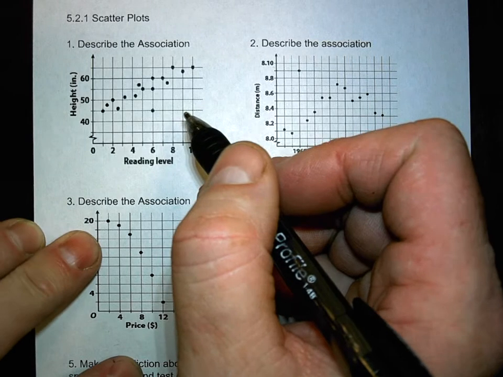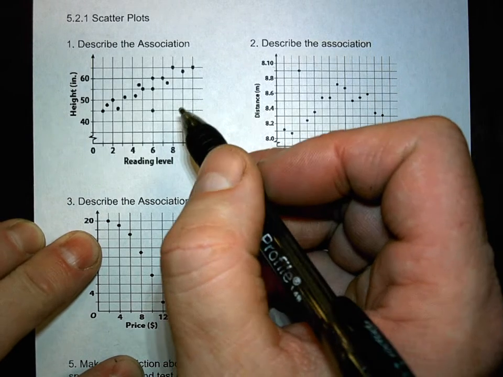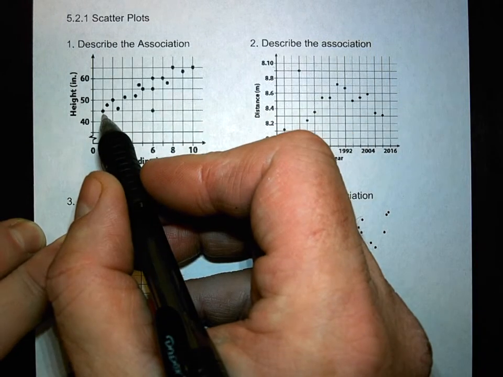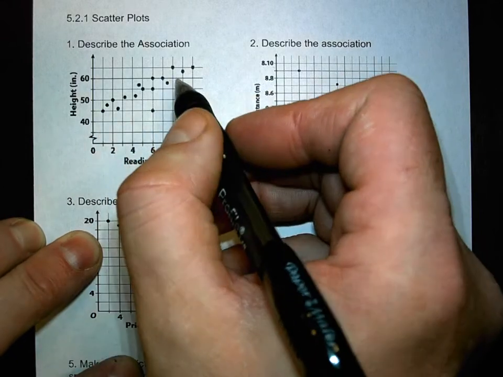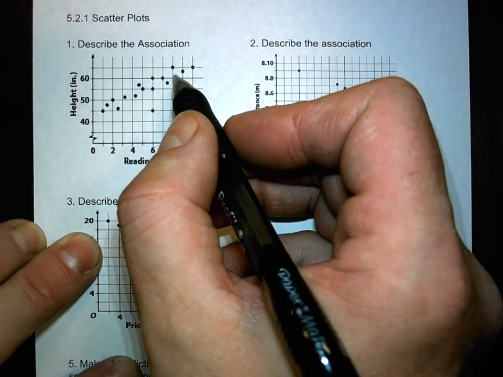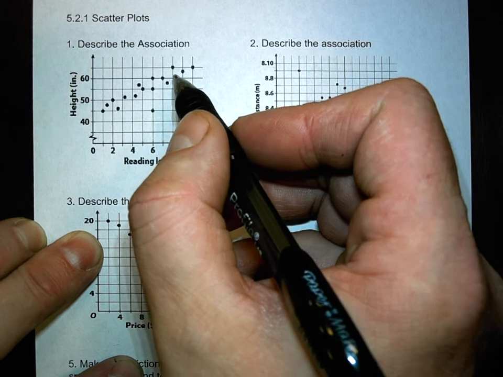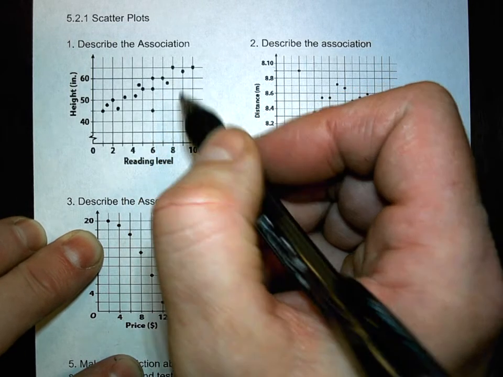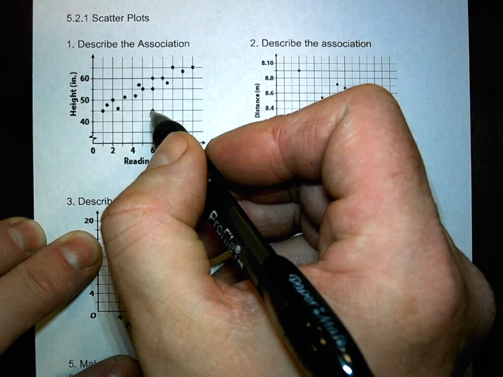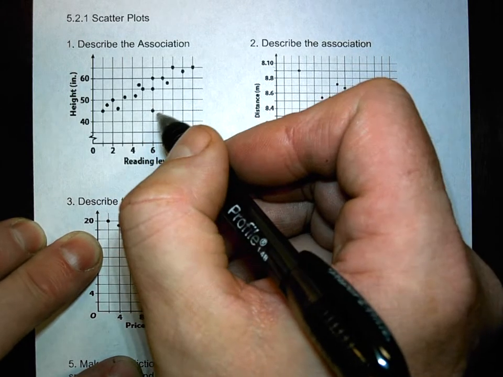Does that make sense? Well, think about it. When you were in 3rd grade, your reading level is lower. Now that you're in 8th grade, your reading level is higher. It doesn't mean you grew, it's that you improved. It's still an equation, right? Ellen, you might be this one down here.